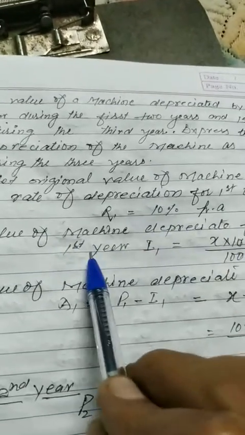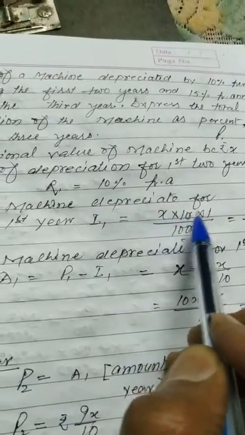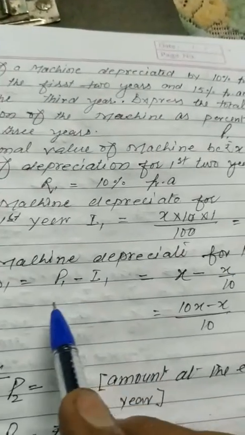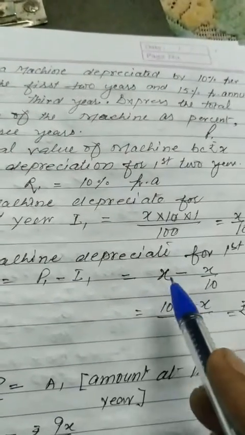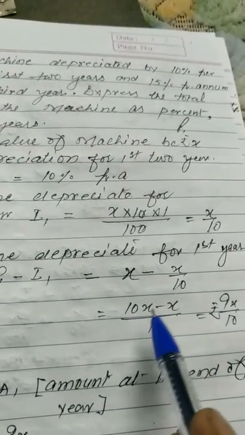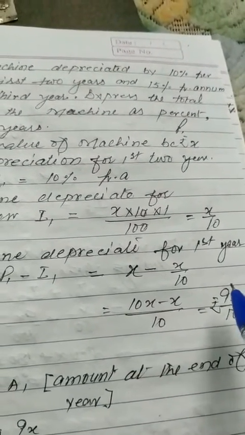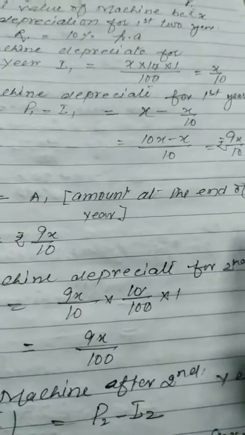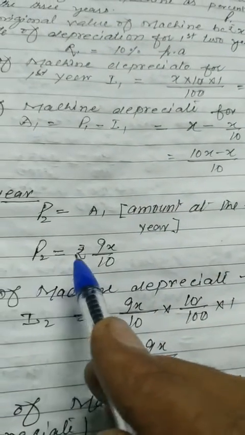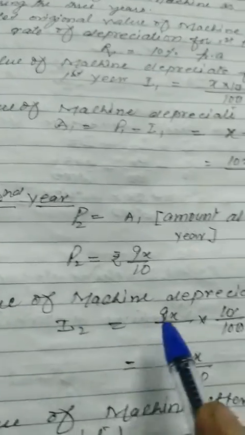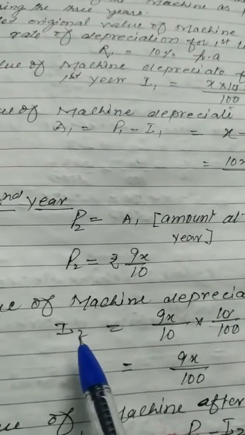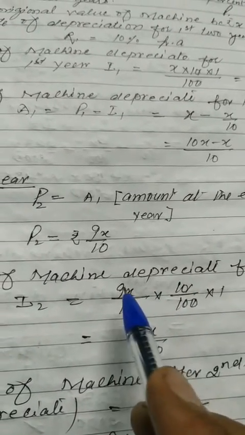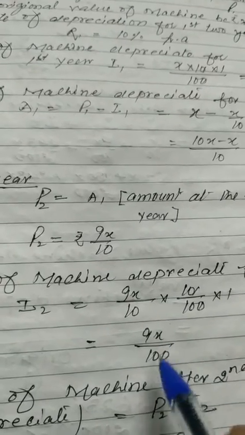Value of the machine depreciated for the first year, I1 equal to x multiplied by 10 multiplied by 1 over 100, that is x over 10. Value of the machine after the first year is P1 minus I1, that is x minus x over 10, that is 10x minus x over 10, equal to 9x over 10. For the second year, P2 equal to the amount at the end of the first year, 9x over 10. Value depreciated for the second year, I2, equal to 9x over 10 multiplied by 10 over 100, principal rate and time, that is 9x over 100.